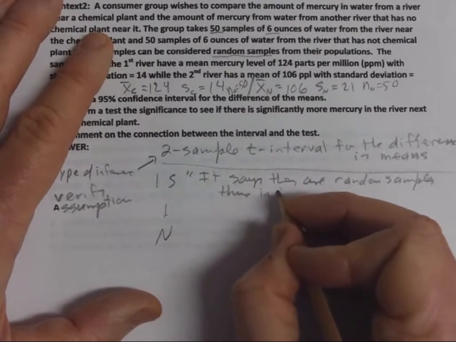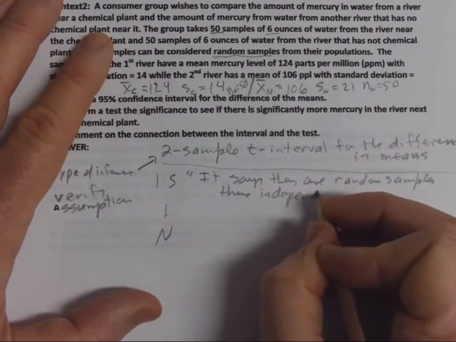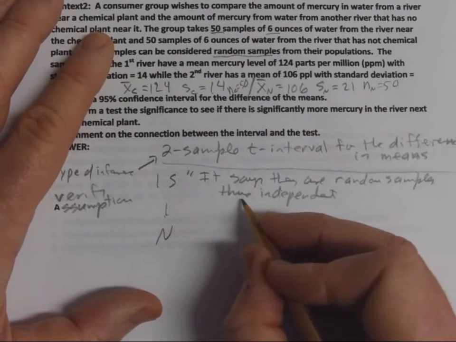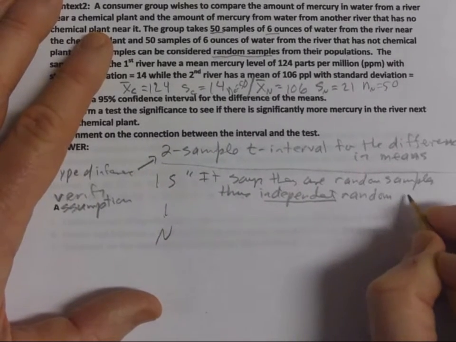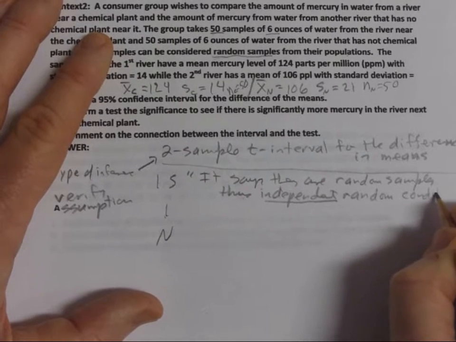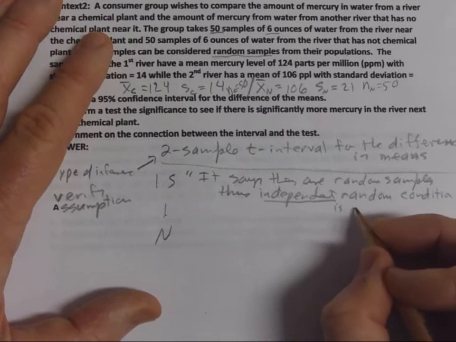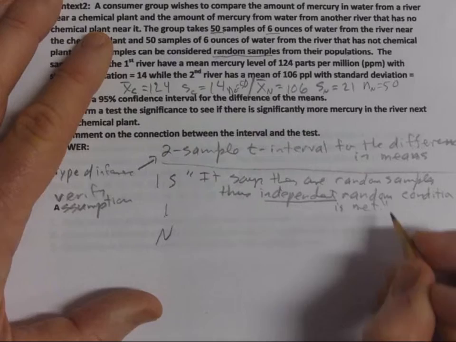Thus, independent, don't leave out that word with the two samples. With the one sample, you don't say that. Thus, independent random condition is met. That's the easiest way to say it.